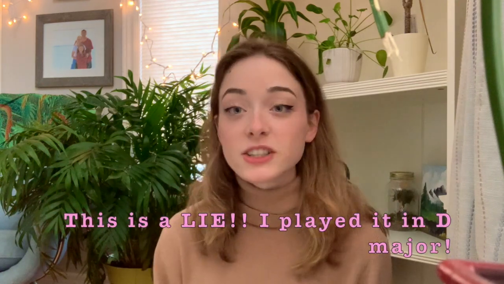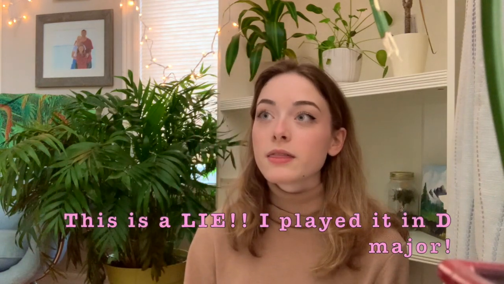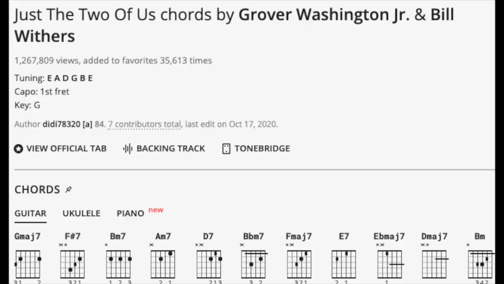I believe I played it in G, and the version that I used on the Ultimate Guitar Tabs app was the one written by author DD78320. So they did a great job of finding the nice chords. So if you want to know the exact one that I used, that would be it. Maybe I can try to put a link in the description.